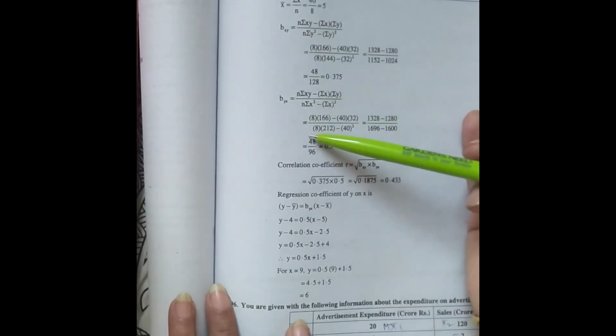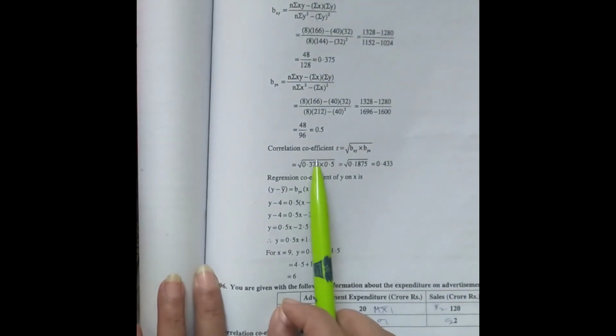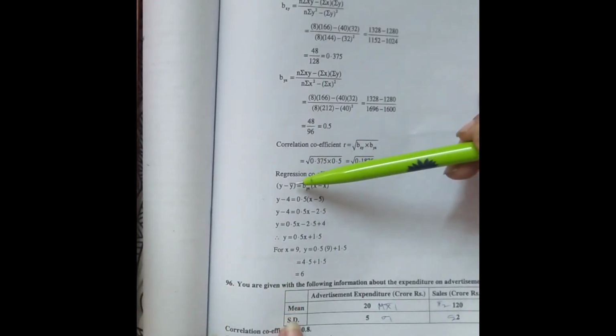After calculating these two, the correlation coefficient r is equals to square root of bxy into byx. If they are asking for the correlation, then only you calculate it; otherwise directly substitute in the formula: y minus y bar is equals to byx into x minus x bar, and the one more regression equation you have to take: x minus x bar is equals to bxy into y minus y bar.